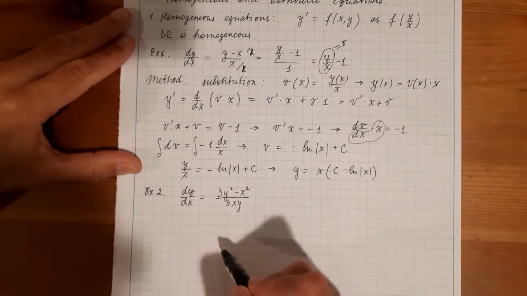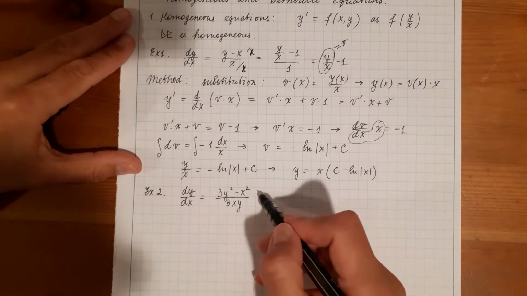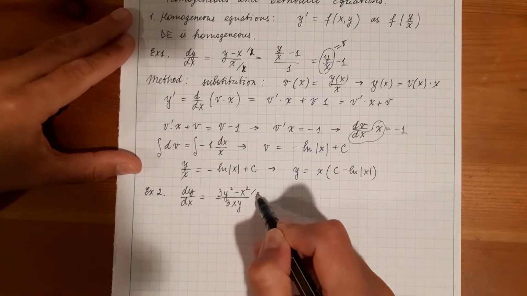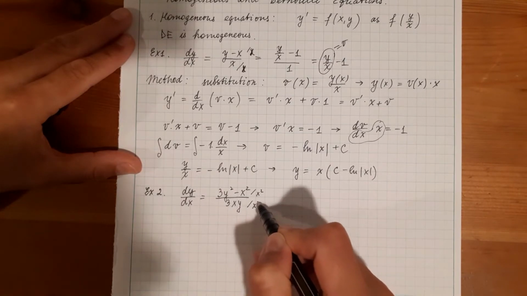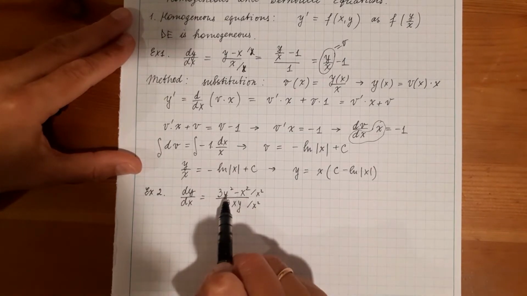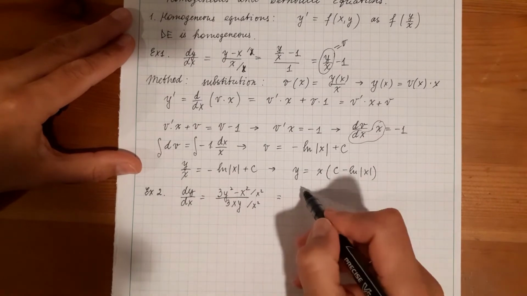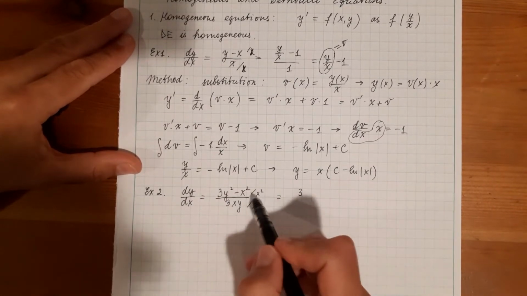Let's first check if this equation is homogeneous. So I'm going to divide my right side, numerator and denominator, by x squared. Why by x squared? Well, because I have y squared. To get y over x, I'll need to make it y over x squared, actually. So what I have in the numerator is y squared over x squared.